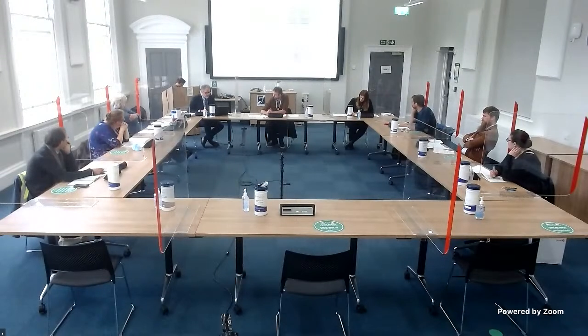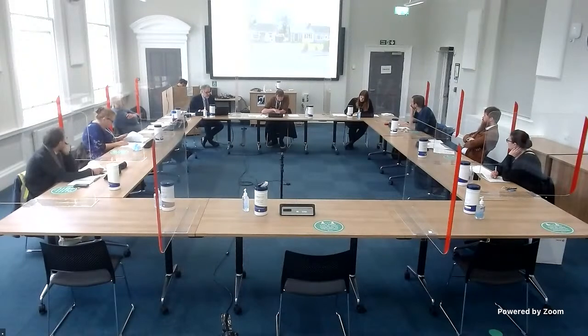It's the elevation of plot 4, and its floor plan. Plot 5, which has an integral garage as well as 2 parking spaces to the front, and its floor plan. Photographs of the site. So this is Lea Way, from Lea Way, number 43, number 45 to be demolished, number 47, and the trees subject to the tree preservation order to the rear.